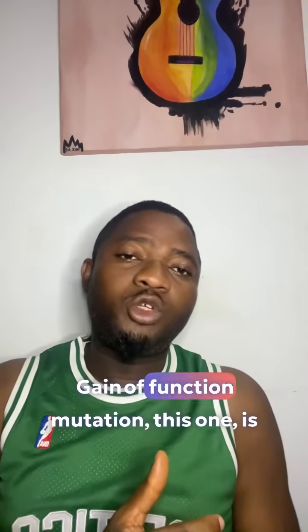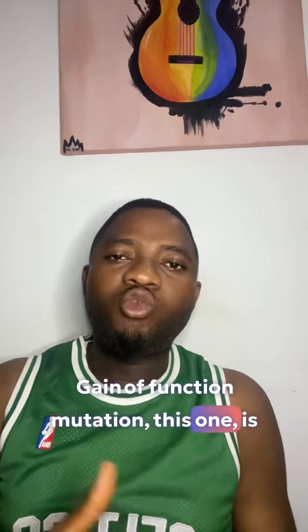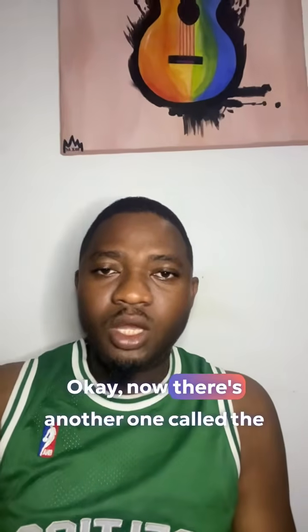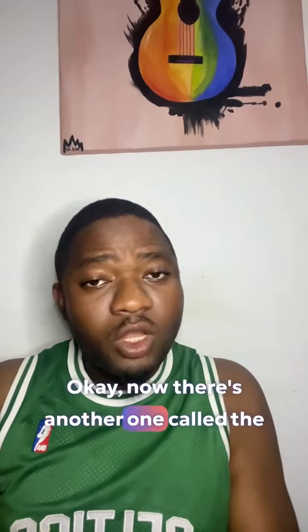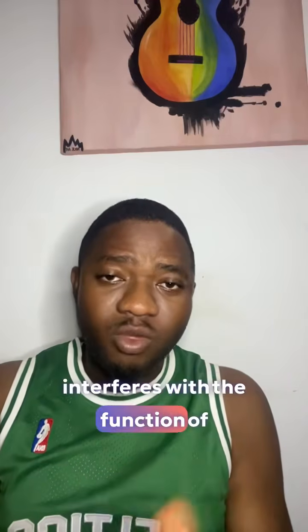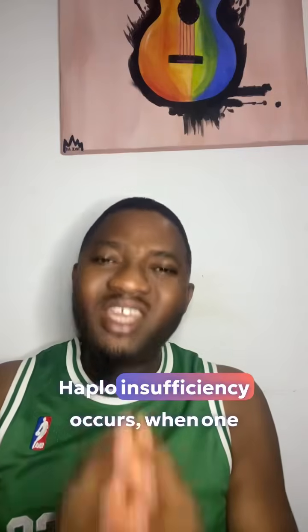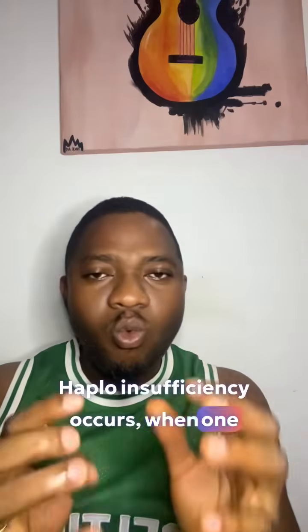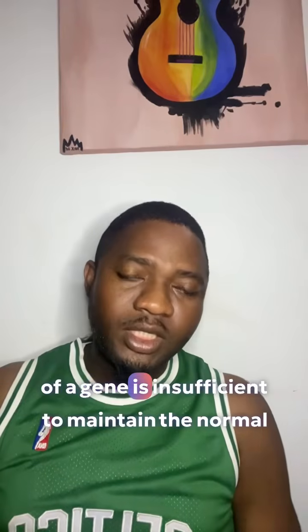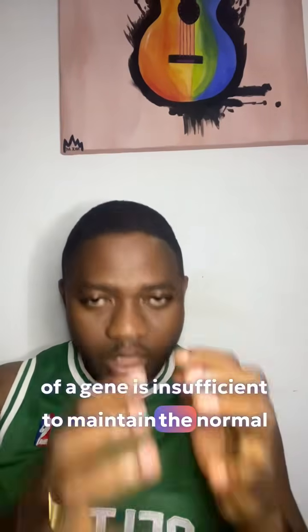Gain of function mutation produces abnormal proteins with new or exaggerated activity. There is another one called the dominant negative mutation. This occurs when an abnormal protein interferes with the function of the normal protein. Haploinsufficiency occurs when one functional copy of a gene is insufficient to maintain normal function.